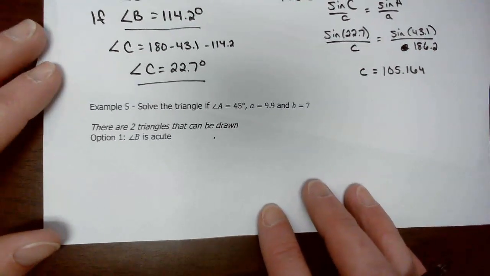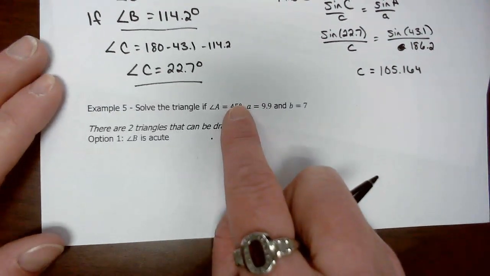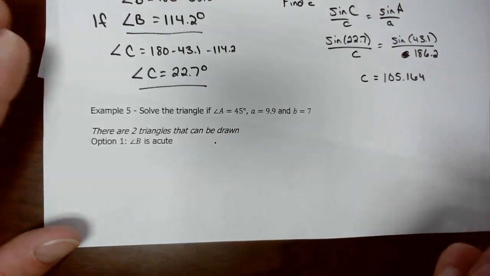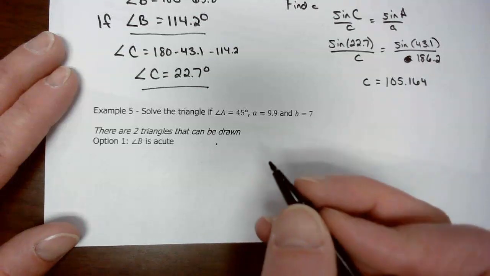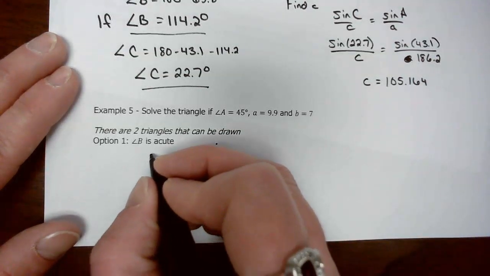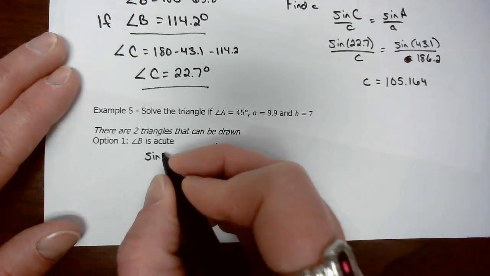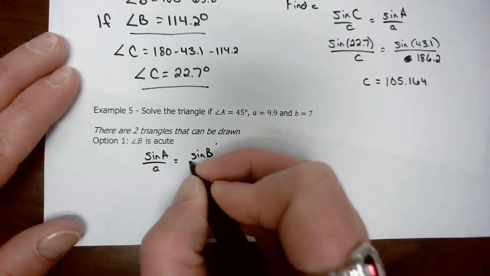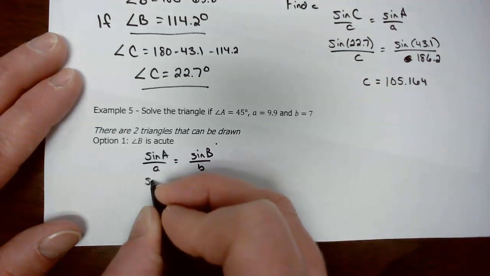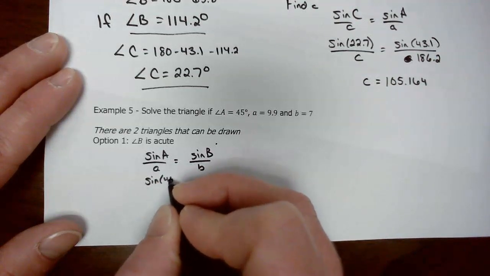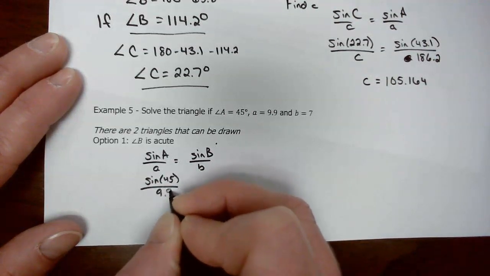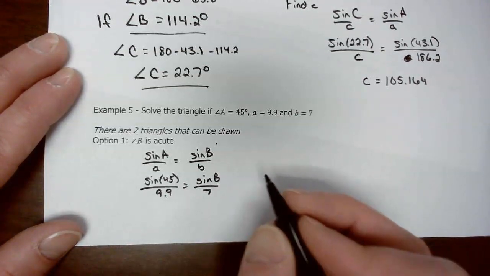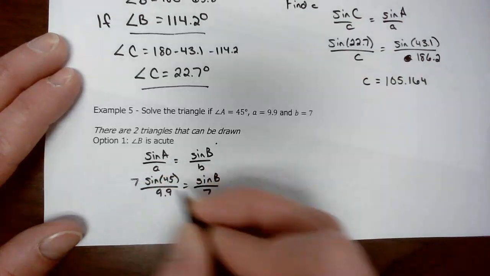Next example. I know angle A and side a, side b. So side-side-angle, can't guarantee anything. So I'm going to use sine of A over little a equals sine of B over little b. So sine of 45 over 9.9 equals sine of B over 7. Multiply both sides by 7.